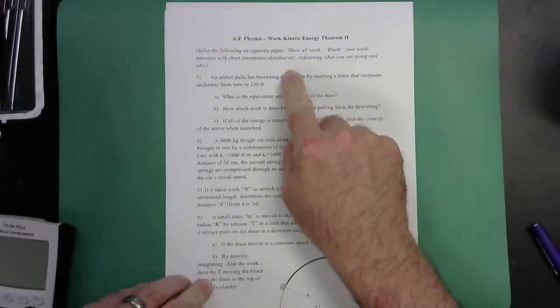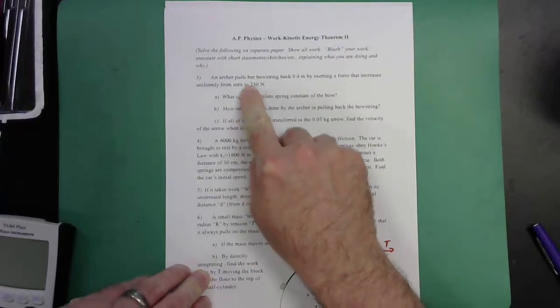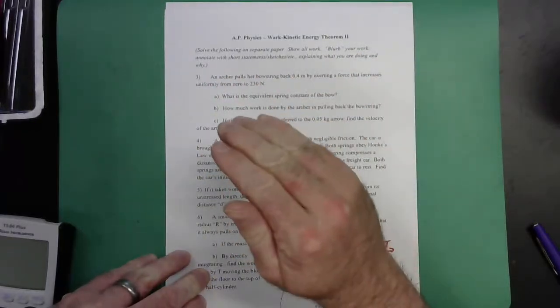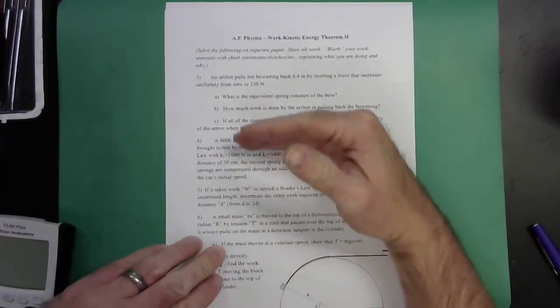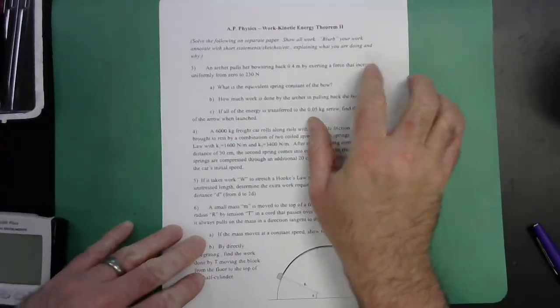All right, we're here for AP Physics, Work Kinetic Energy Theorem. On to problem 2 here. I'm going to do problem 3. I swear, these next few problems will go a lot faster than problems 1 and 2 did, okay? Here we go, problem 3.